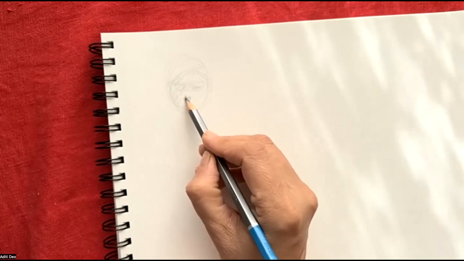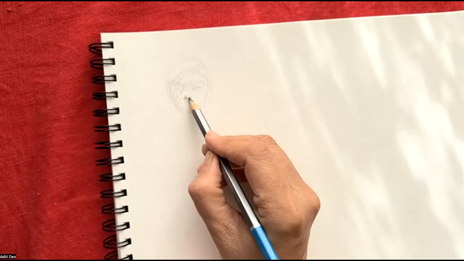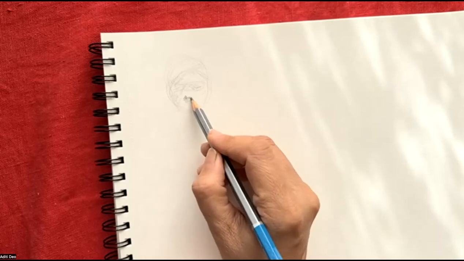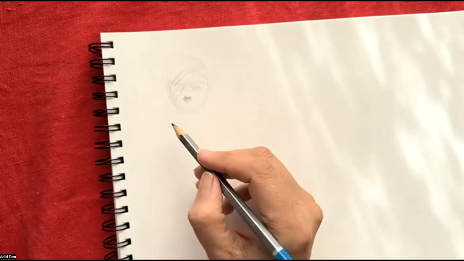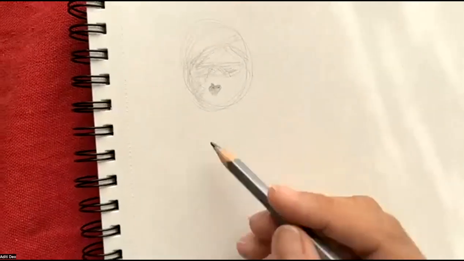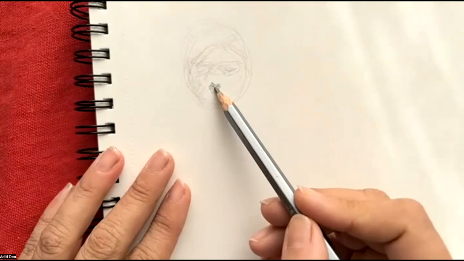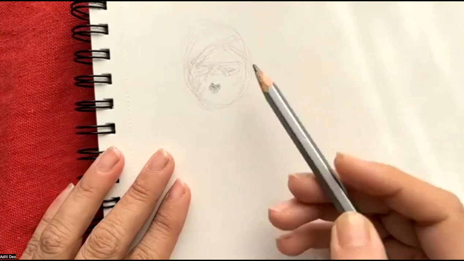And within this also, you can see some dark patches, which will look like the nostril and a sharp edge. So this whole thing needs to be depicted like this. And then you can make it slightly darker in a few places.